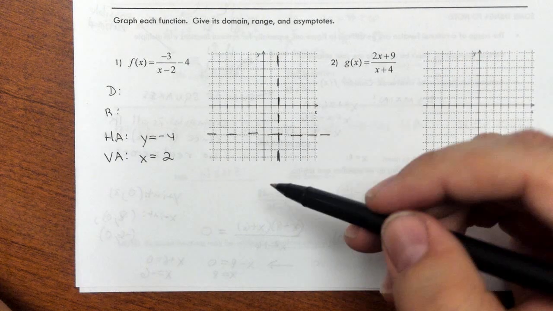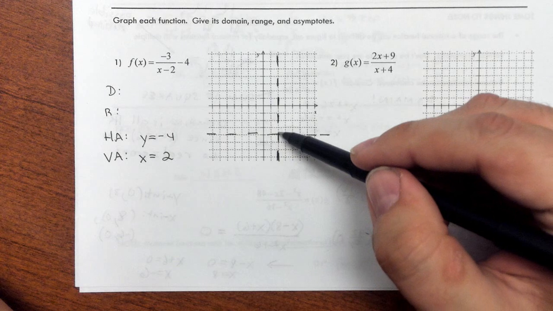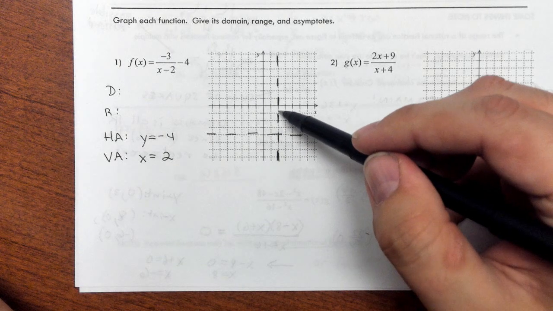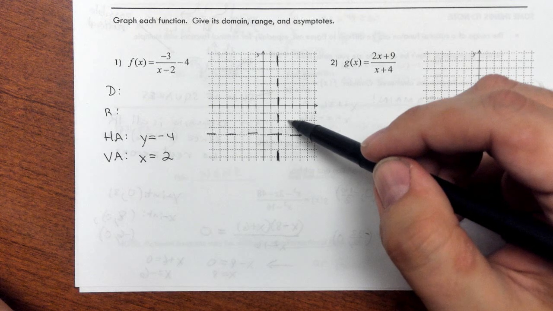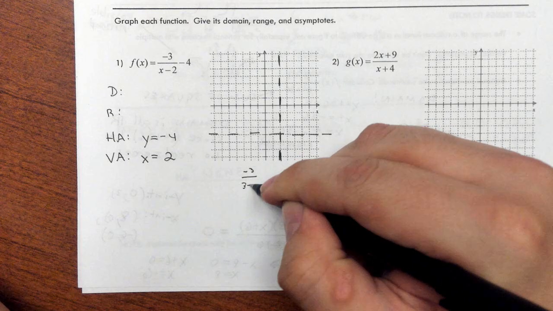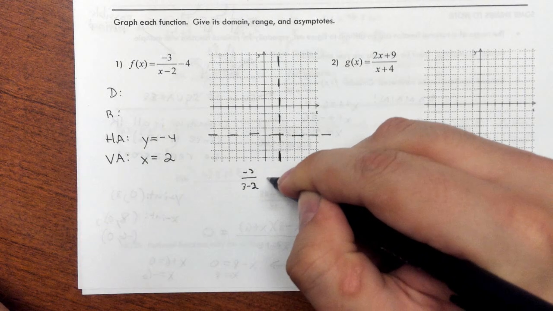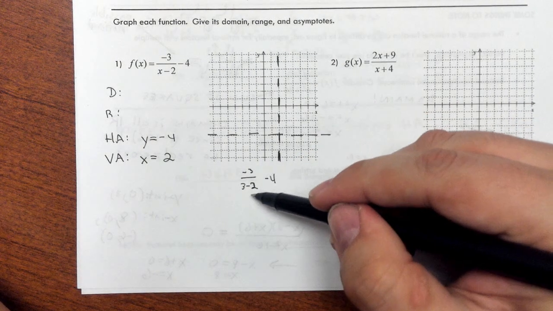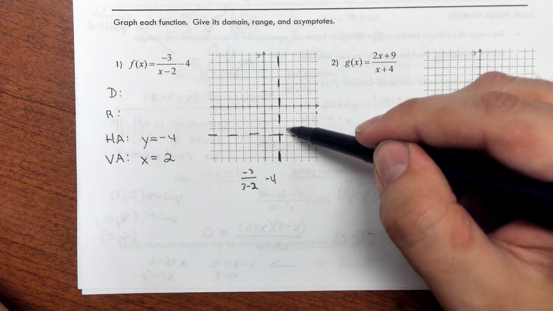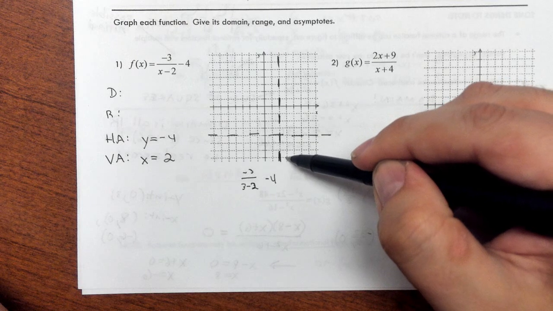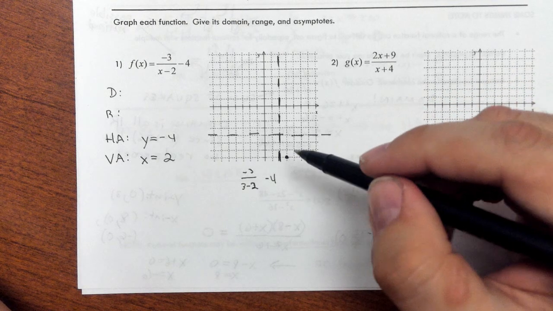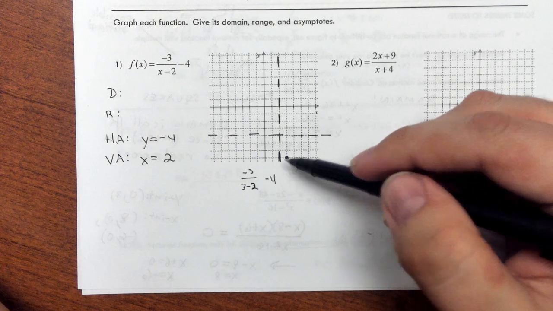So if you want to plug in x values, generally just go like 1 unit to the left and right of your vertical asymptote. If I put in, for example, 3 for x, I would have -3 over 3 minus 2 minus 4. That is -3 minus 4. That's -7. 1, 2, 3, 4, 5, 6. There's -7 right there.